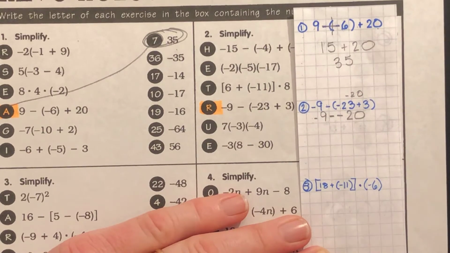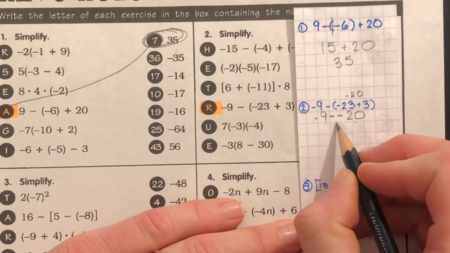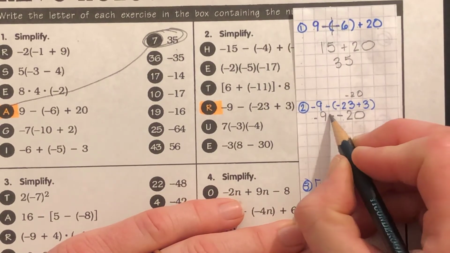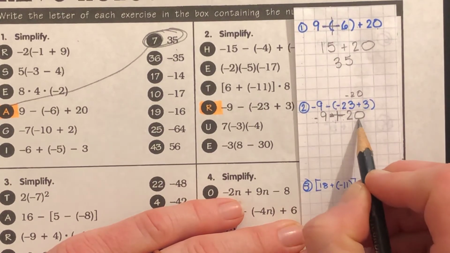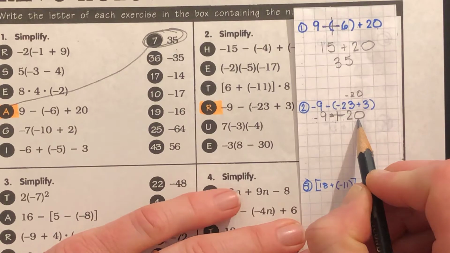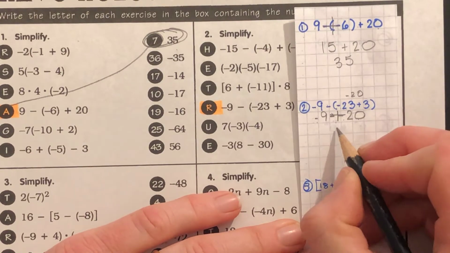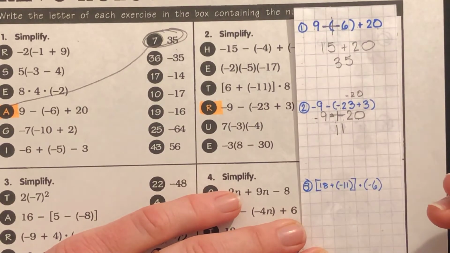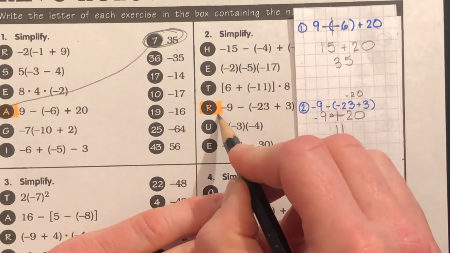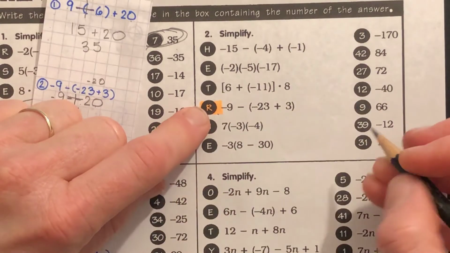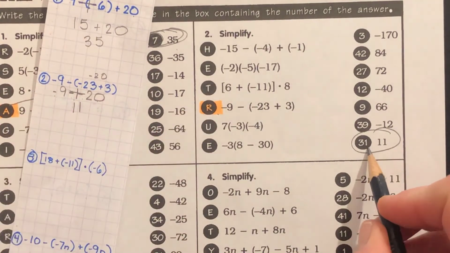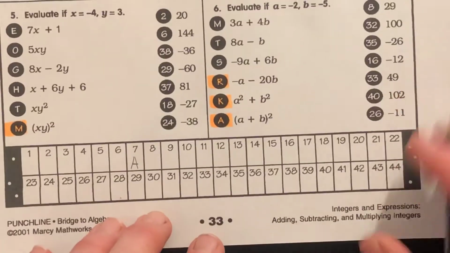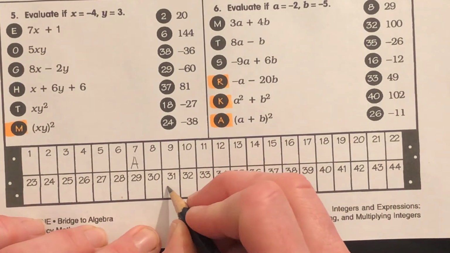Gave us 2 minuses. So once again, with minus a negative, we do that. So we have negative 9 plus 20, which gives us 11. R is 11. So let's find 11. Goes with 31. So we go down to the bottom and find 31. That is the letter R.